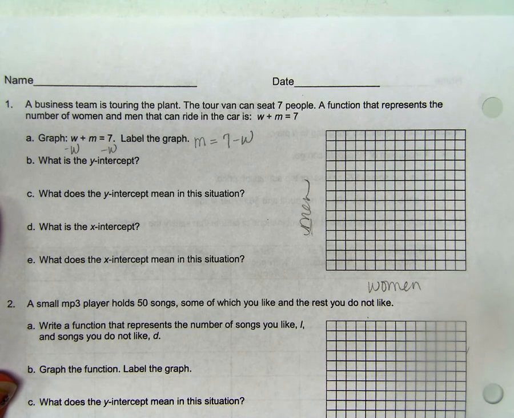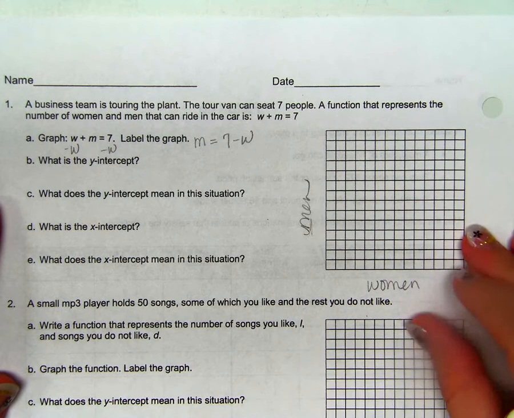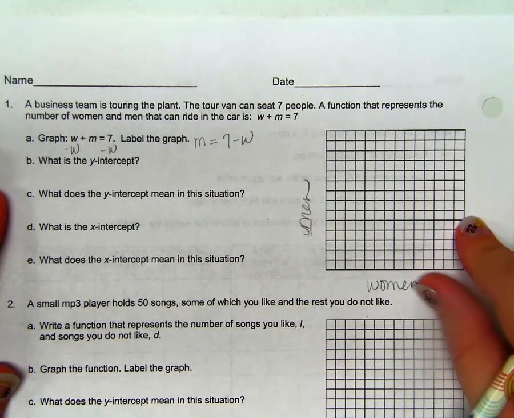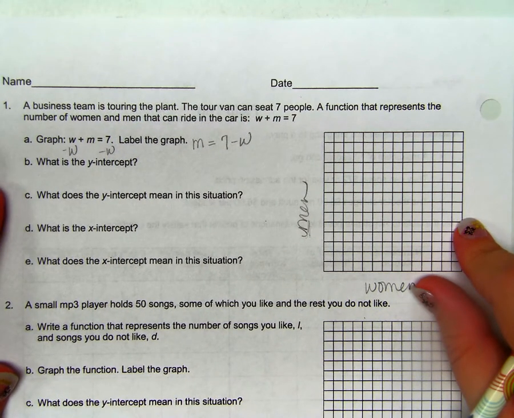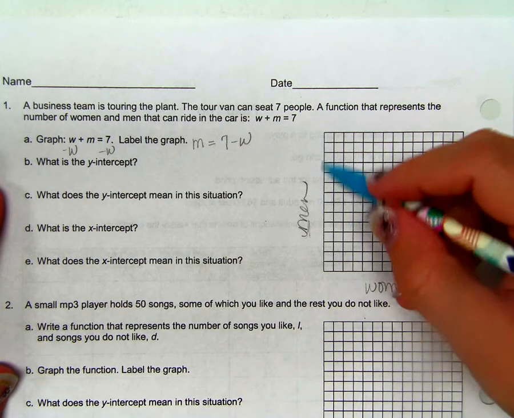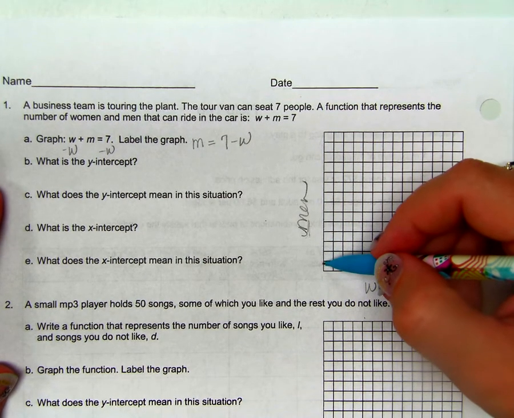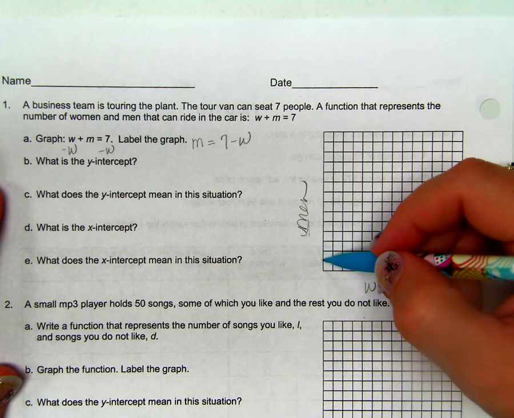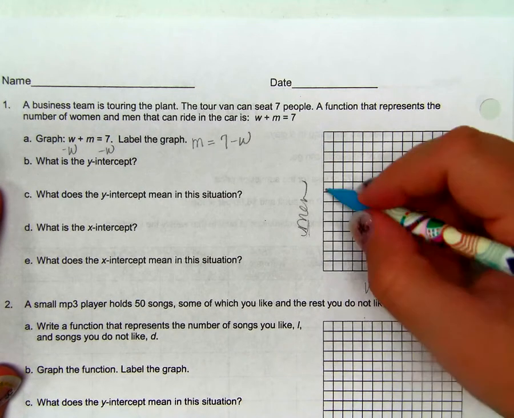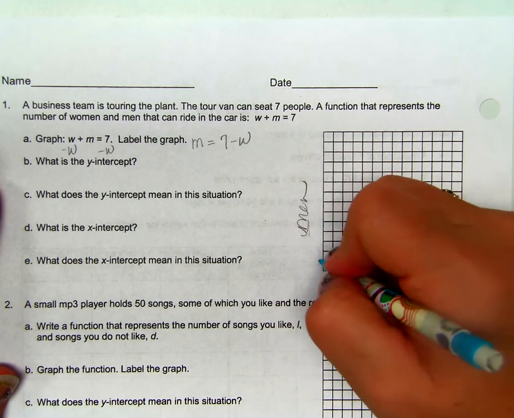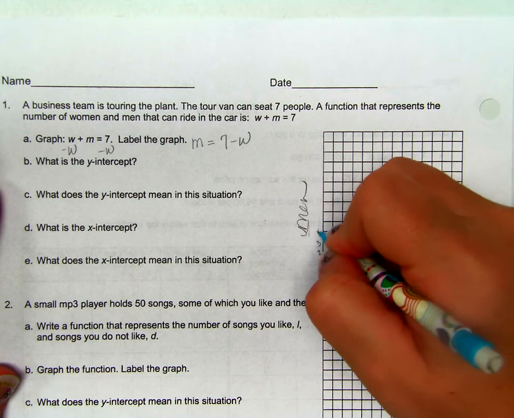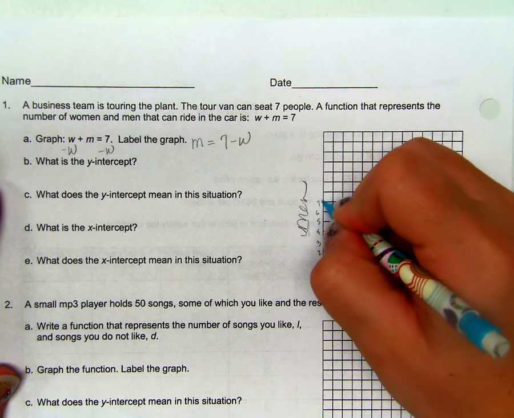Okay so far? All right. Well, how do I graph that? On this axis, how far am I going to go up? Because that's my starting point, right? How am I counting? By ones? 2, 3, 4, 5, 6, 7.